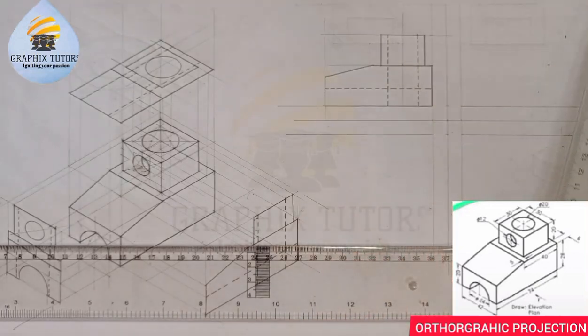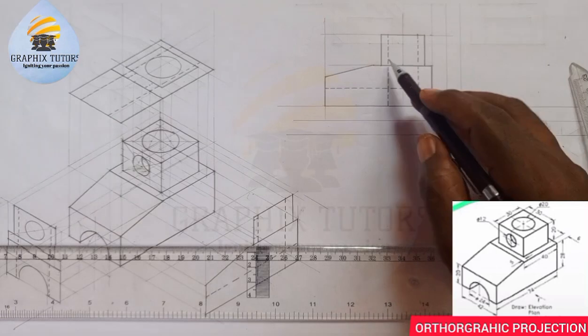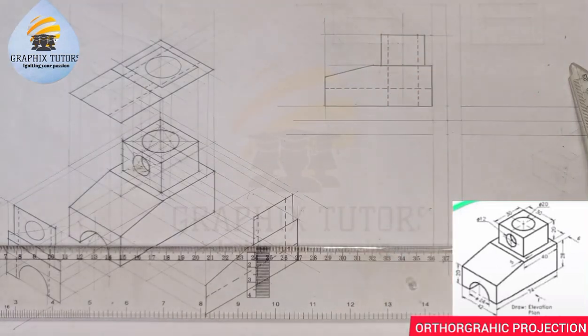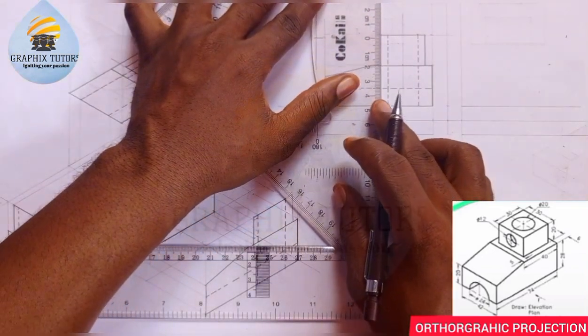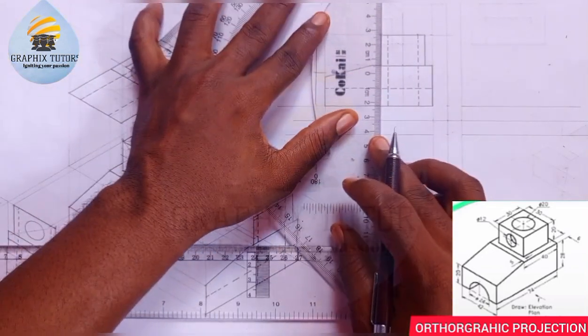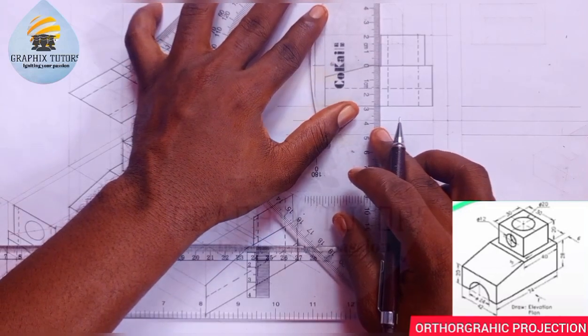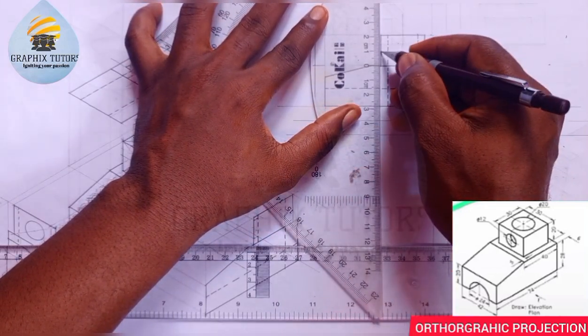You can see that. Now the next one is from here to here, we know it's given to be what? 20, right? Half of it will be what? Will be 10. So I measure 10 from this point here, this is 0 from this point, and this is 10 here.